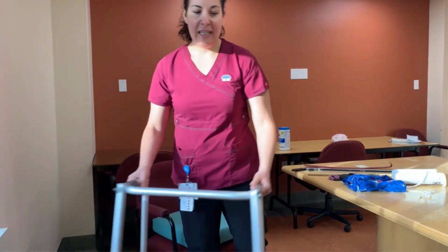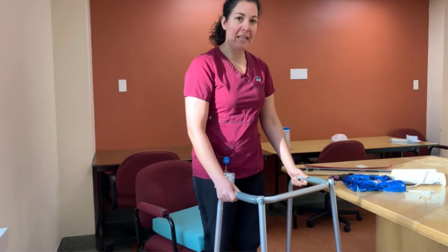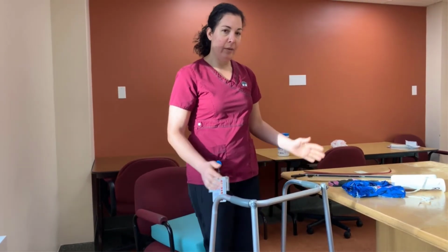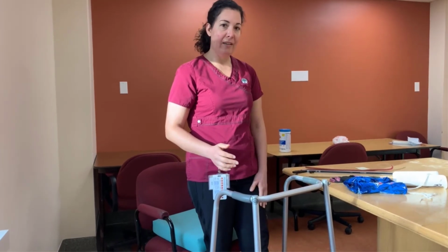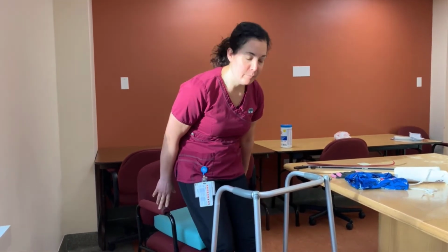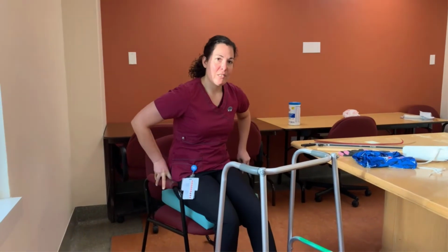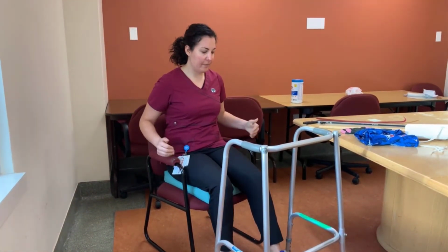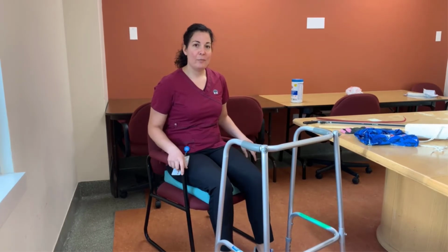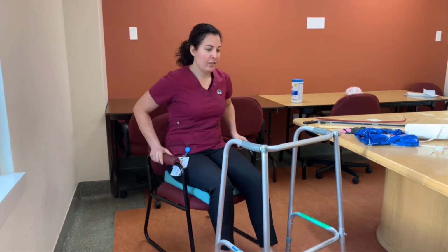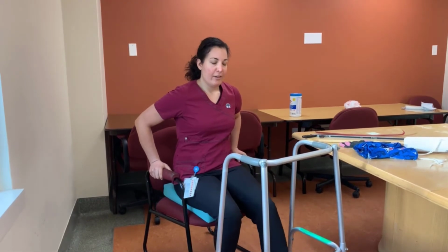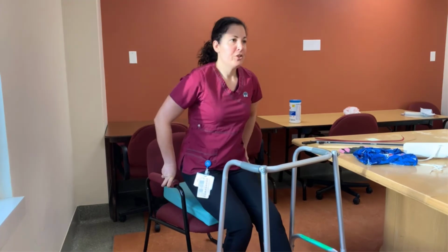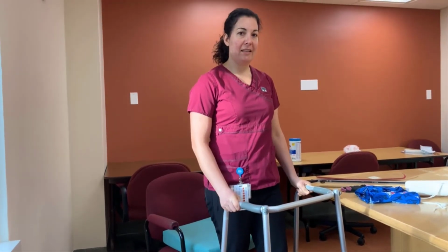To move into sitting, what you're going to want to do is you're going to want to back up to the chair or to the toilet. You're going to want to bring out your operated leg first, reach back for the armrest of the chair, and then slowly lower yourself down. From there, you can push your hips to the back of the chair. To get up would be the same in the opposite direction, so you can slowly bring yourself to the front of the chair, bring your operated leg out first, and then push yourself straight up into a stand.